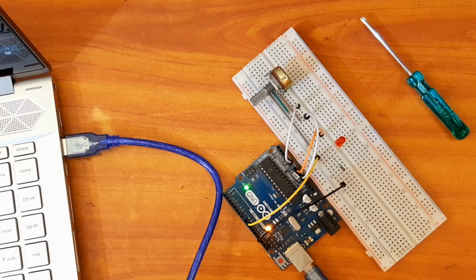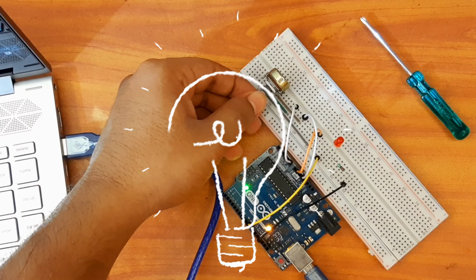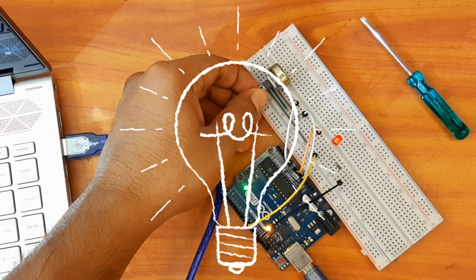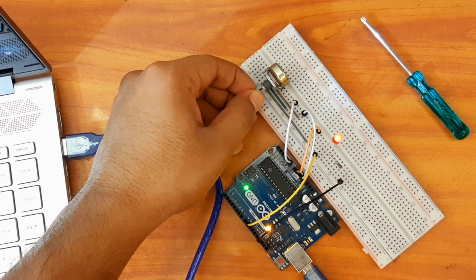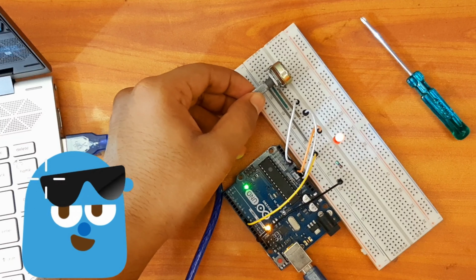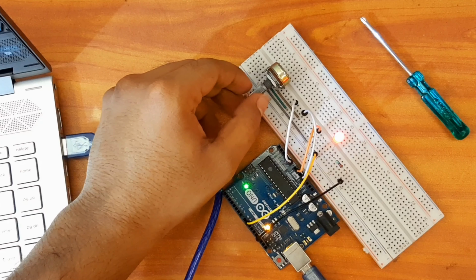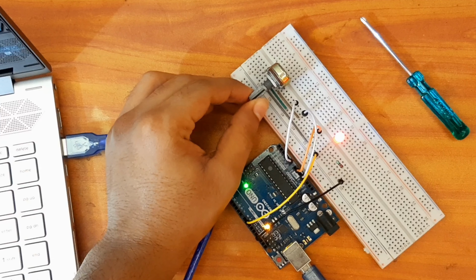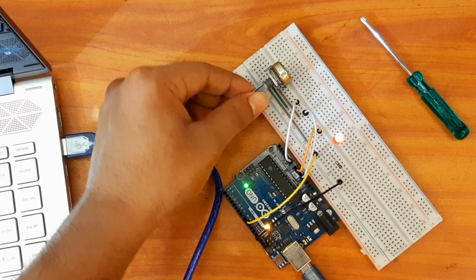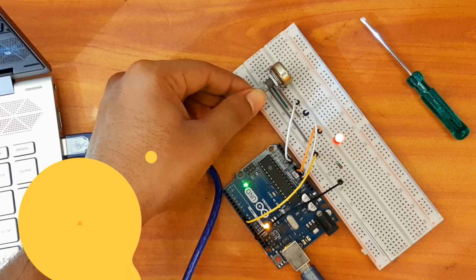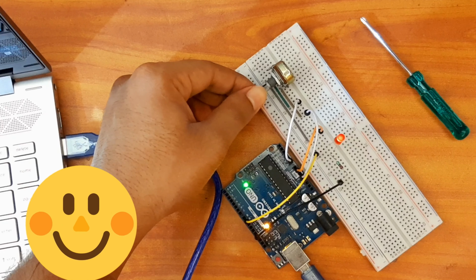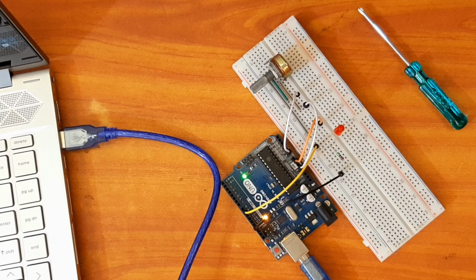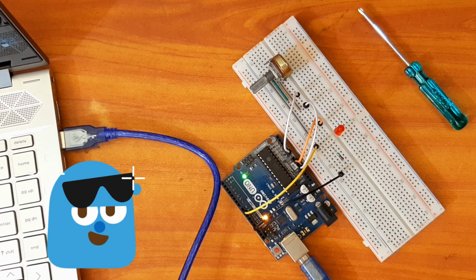So we will vary our potentiometer to change the PWM signal and thereby change the brightness of our red LED. So let's do it. I am rotating it clockwise. You can see the brightness is gradually increasing, and now it has reached its maximum potential. Now if I rotate it anti-clockwise, it will gradually decrease its brightness by the PWM concept. You can see it is decreasing, and finally it is off. So we have practically demonstrated the PWM experiment.